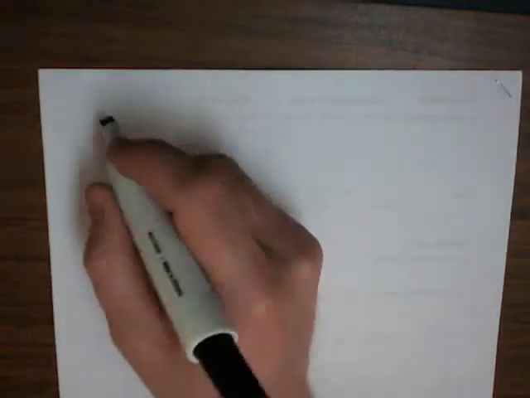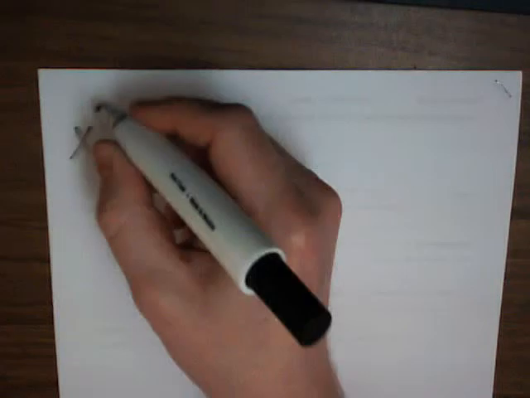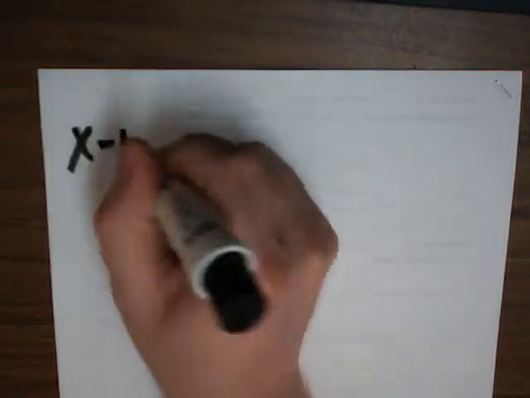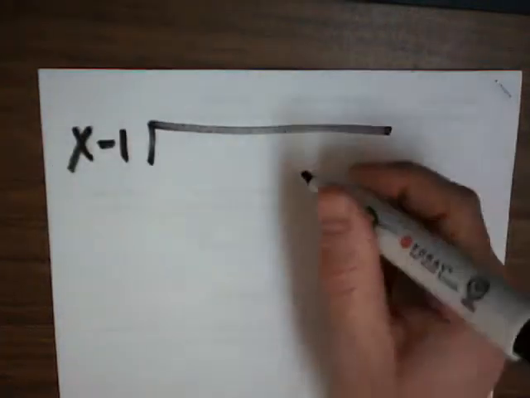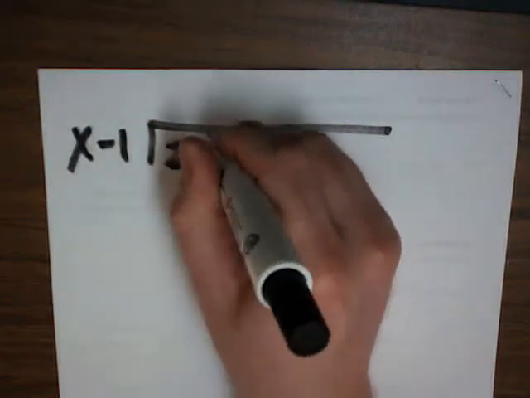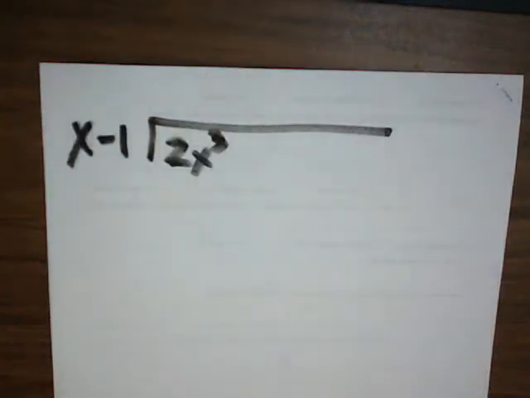So number 5, you're going to take x minus 1 and divide it into 2x cubed. Let me get a regular marker here.